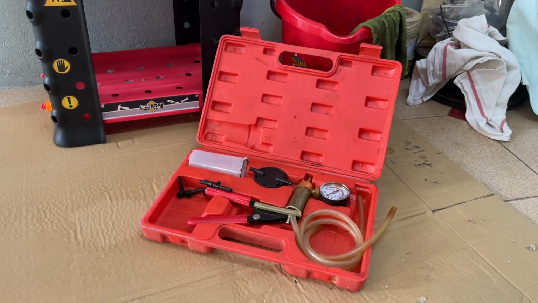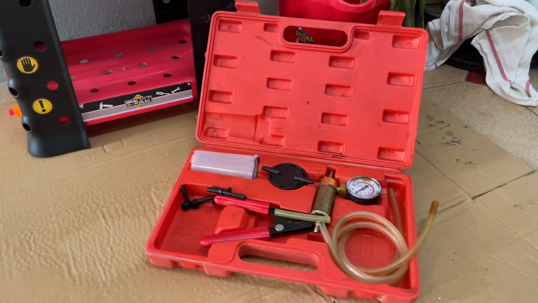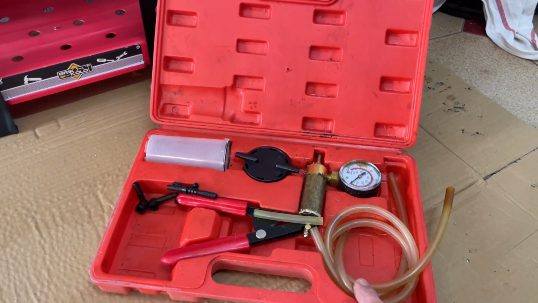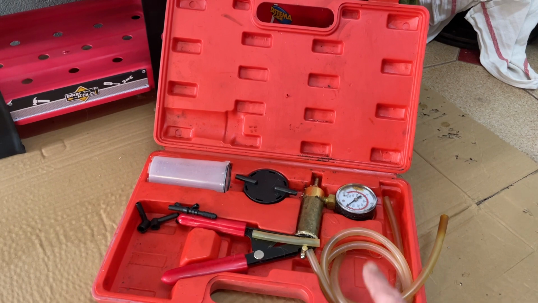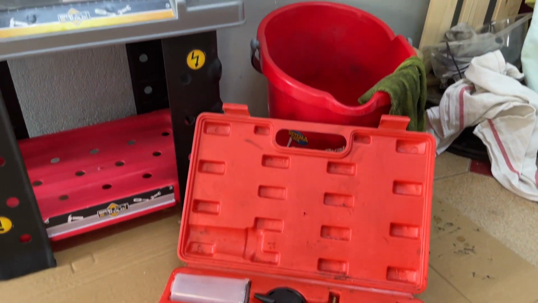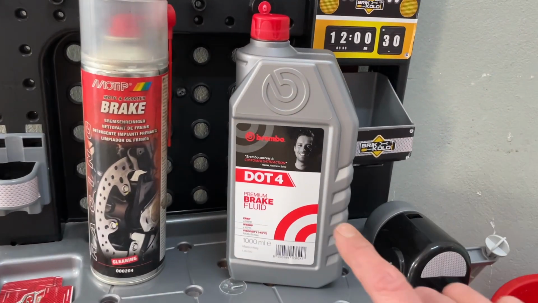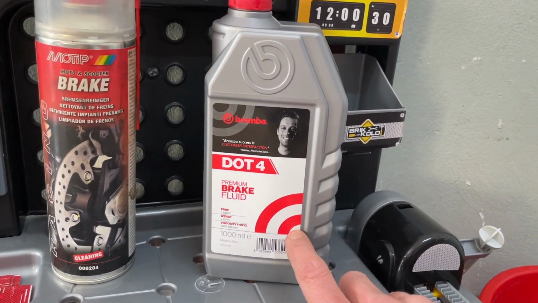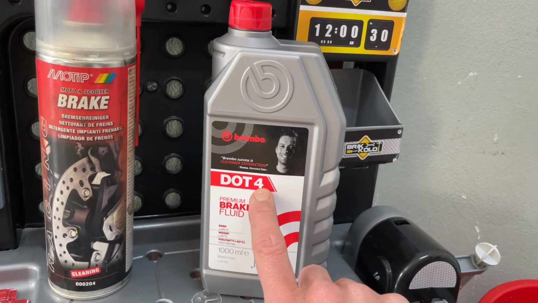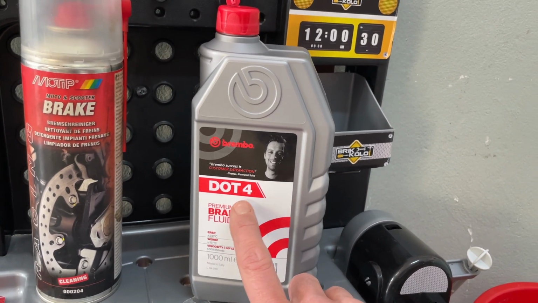Here are the tools that we are going to use. We have a vacuum pump that will make the bleeding easier, because what we are going to do today is the bleeding of this braking system. We have some fresh hydraulic oil, specially designed for brakes. It's labeled DOT4.